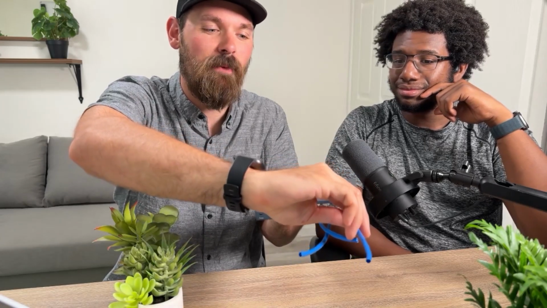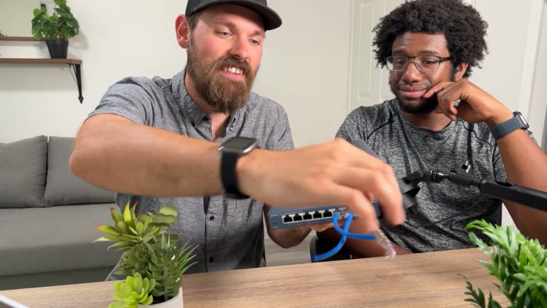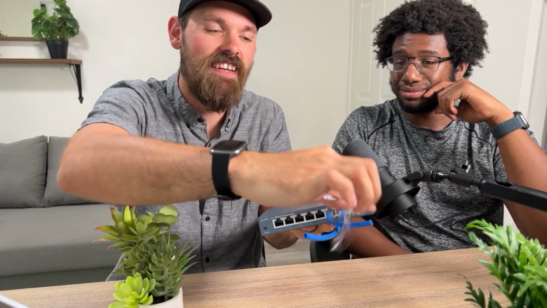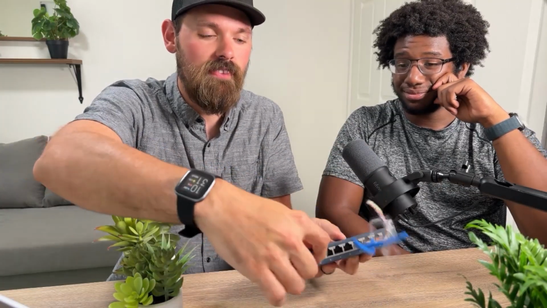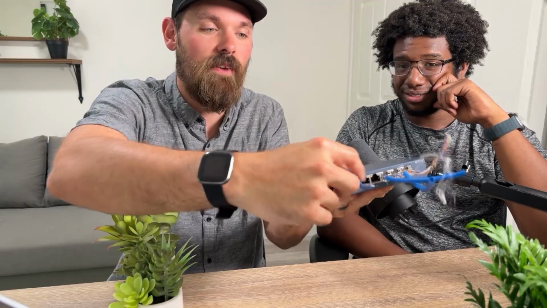If I pull this right now, the sheathing just comes right off and now you just have wires exposed. That's showing that the only thing supporting that wire is the pins holding on to it. On this one, it's crimped down and the sheathing is already all the way inside.